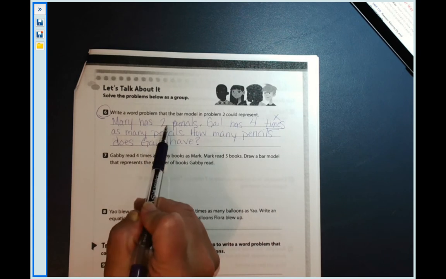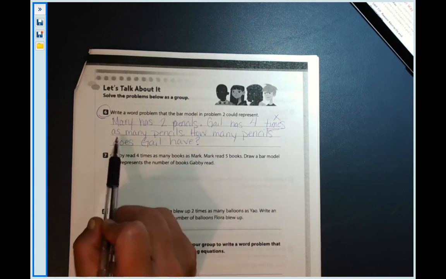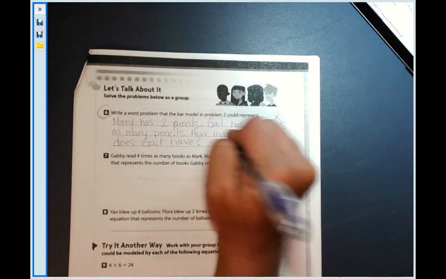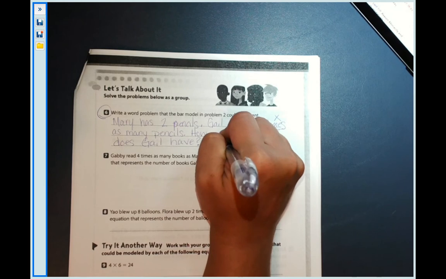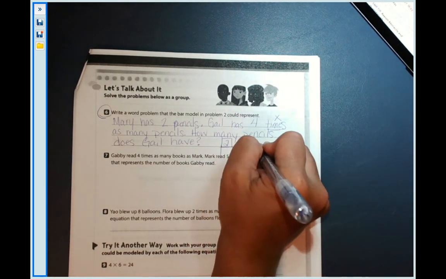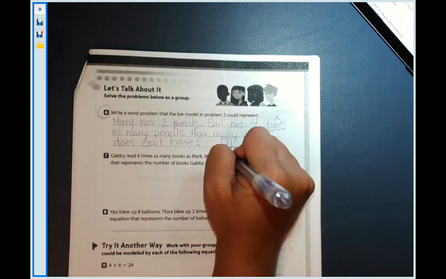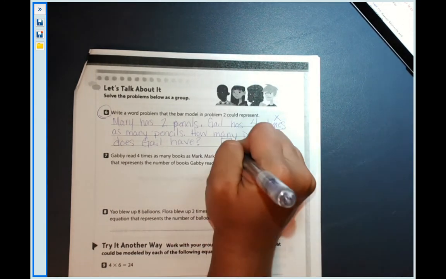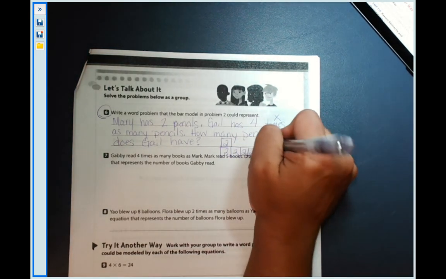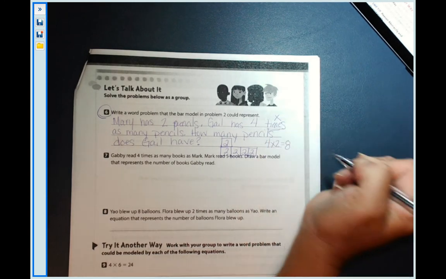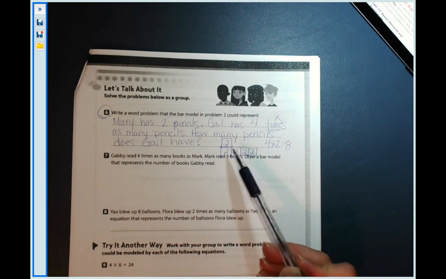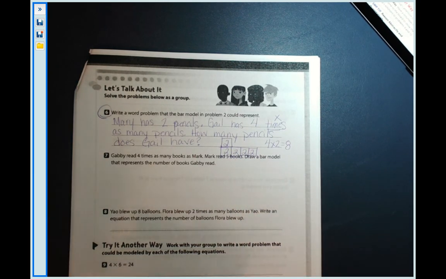So Mary has 2 pencils. Gail has 4 times as many pencils. How many pencils does Gail have? Well, Mary has 2 pencils, so Gail has 4 times as many. So I could also draw something to help me figure that out. I know I have 4 groups, so it's going to be 4 times 2 equals 8. And if I don't know my multiplication facts, I could count 2, 4, 6, 8.